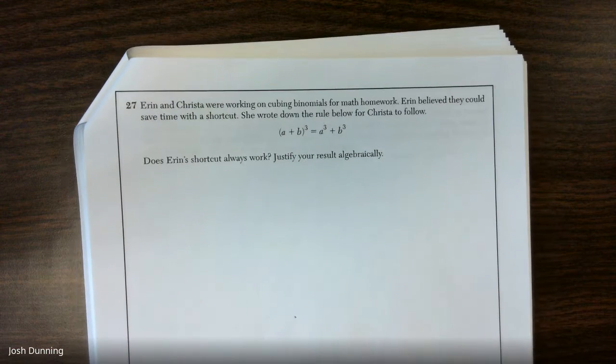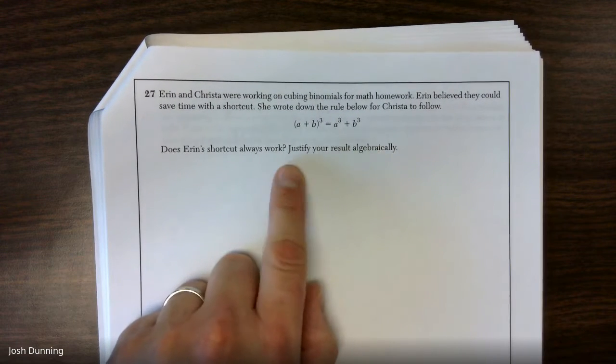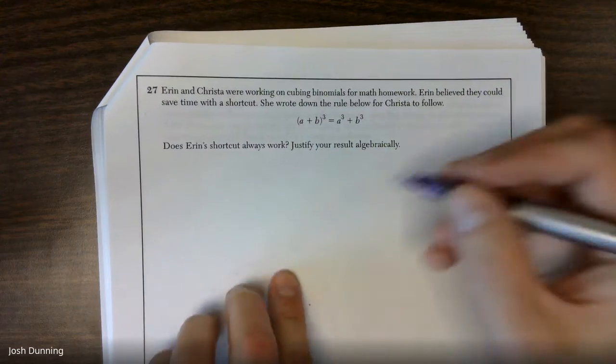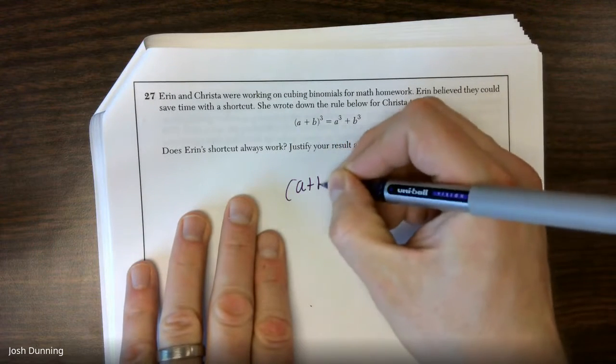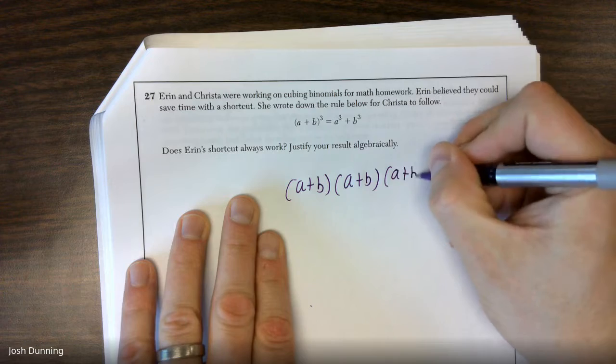Aaron and Krista are working on cubing binomials for math homework. Aaron believed they could save time with a shortcut. Does Aaron's shortcut always work? I mean, really, we should just say no, because our teacher always says you just can't do that right there. But let's see.